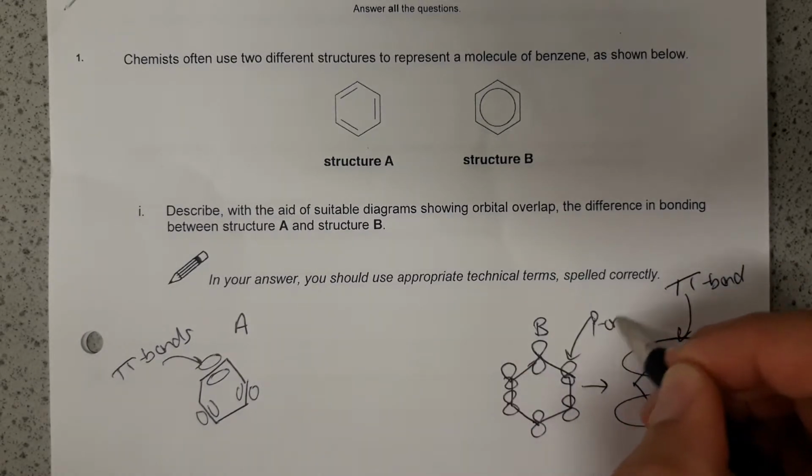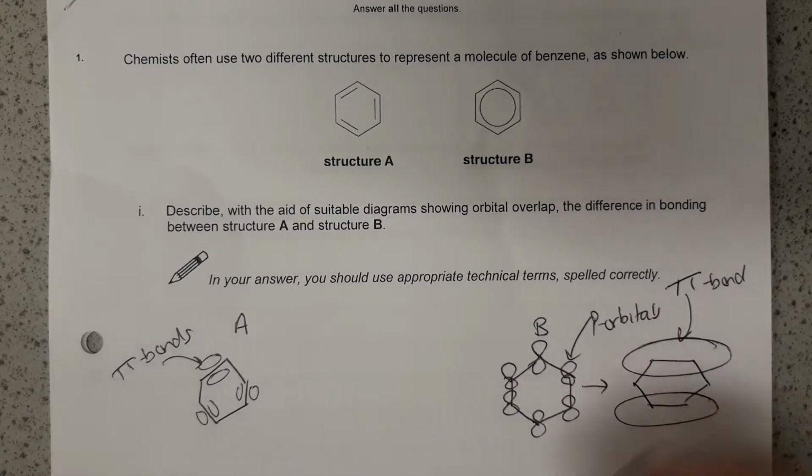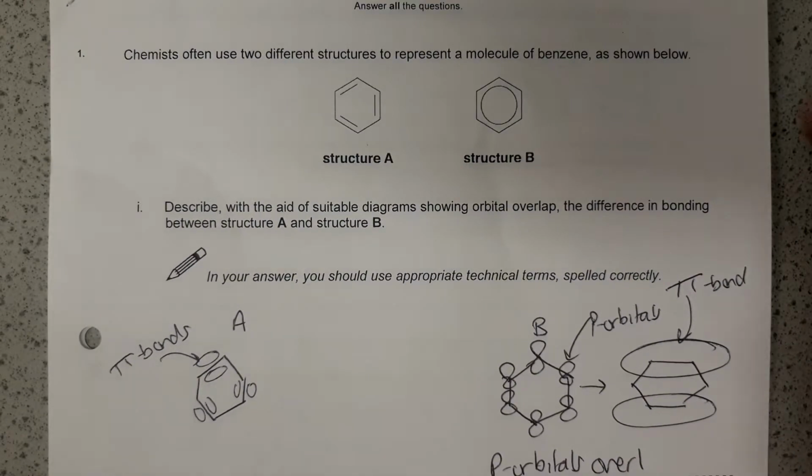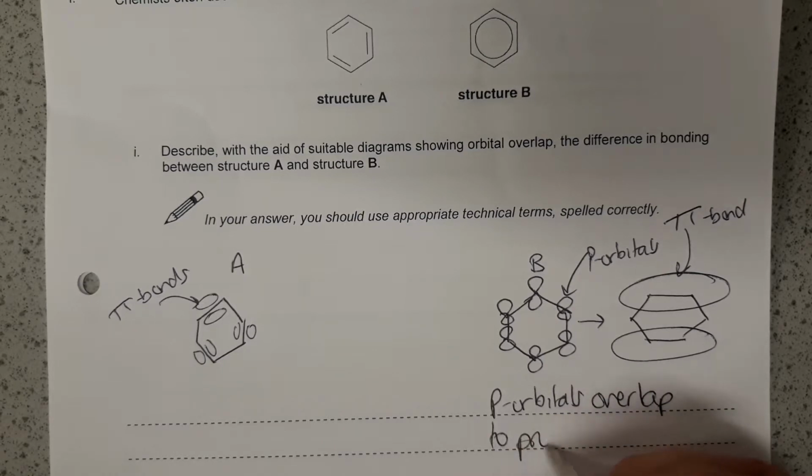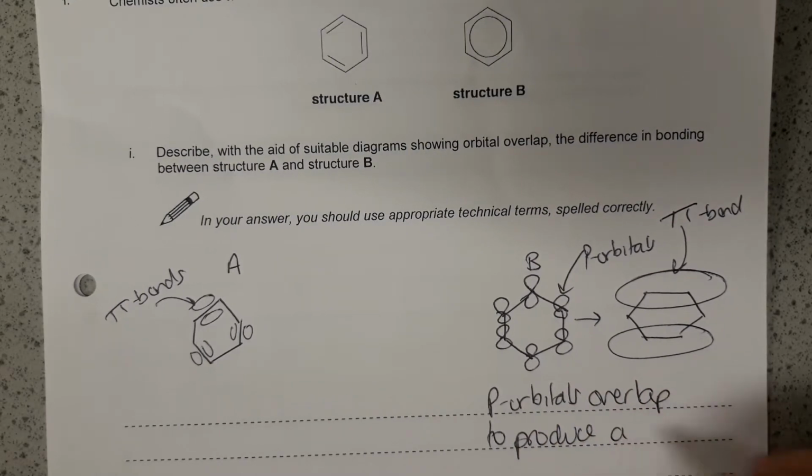These are your p orbitals. And what we can say is the p orbitals overlap to produce a pi bond above and below the ring.